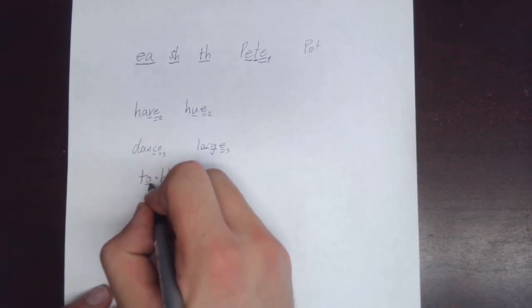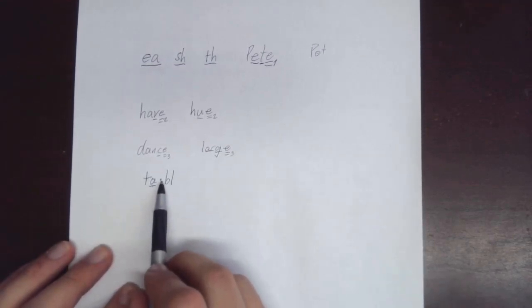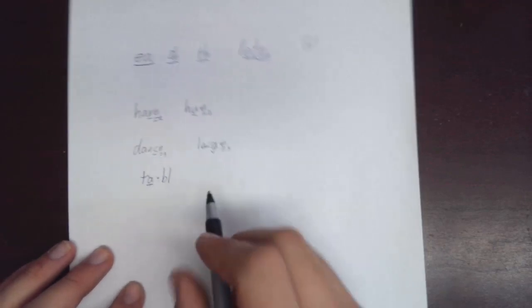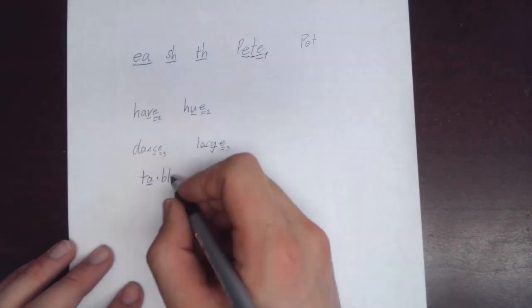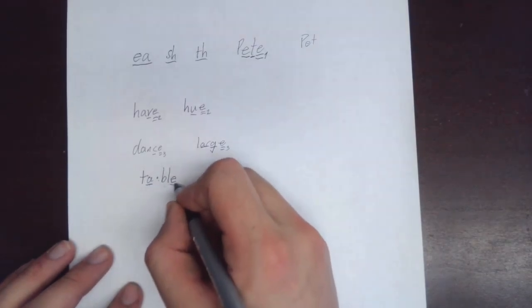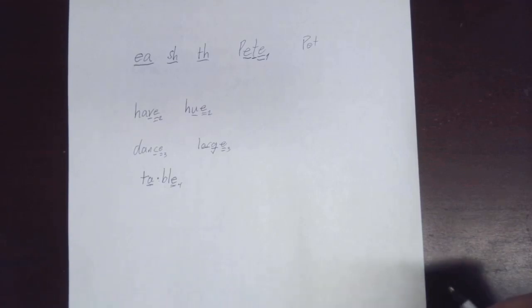This is an open vowel, which is why the A is saying its name. And so we underline it to show that this is a vowel saying its name. The dot shows a break between two syllables, but this syllable does not have a vowel. So we have to add a silent E job 4 to ensure that that syllable has a vowel. That's silent E job 4.